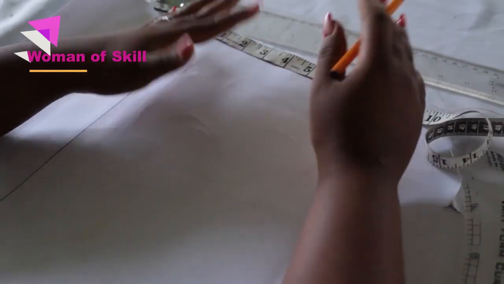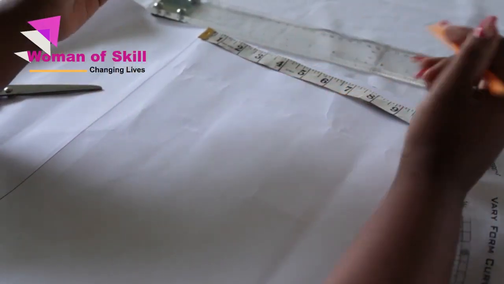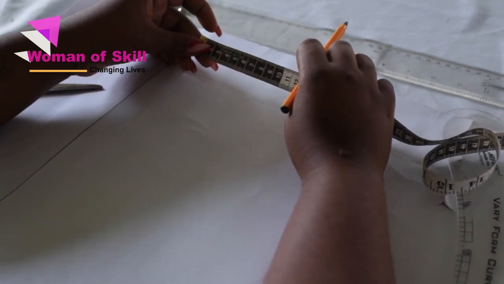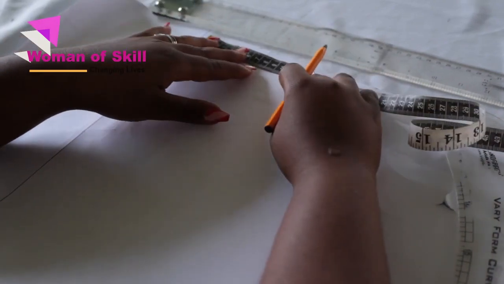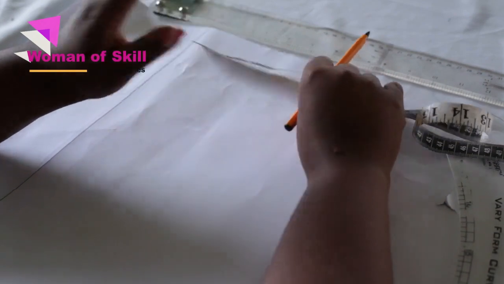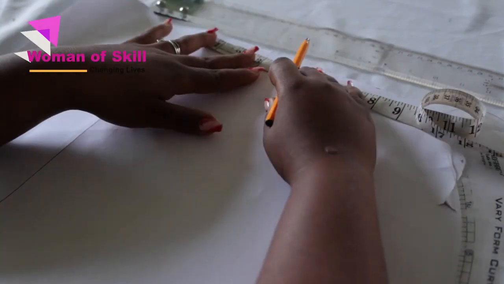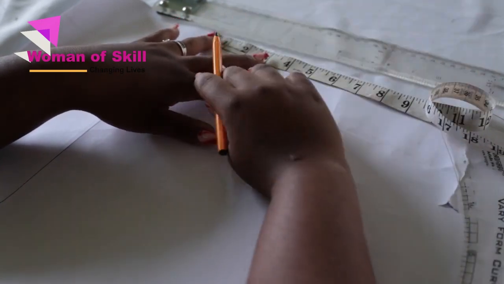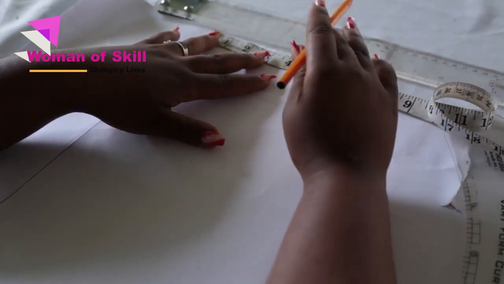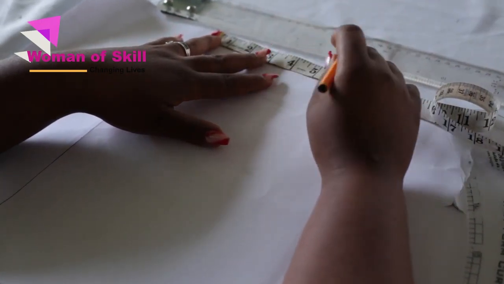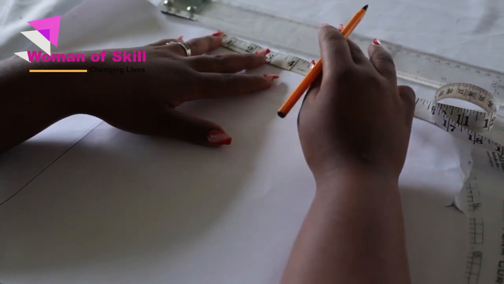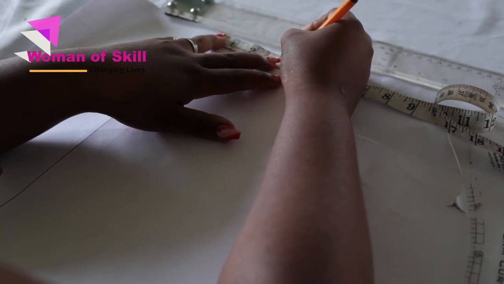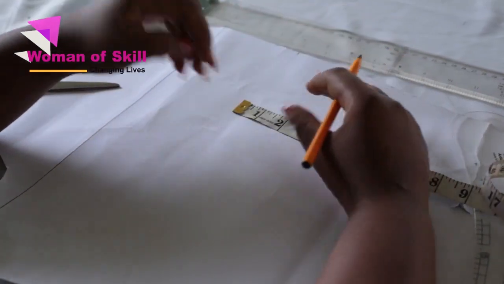Since we're working with the smaller part, we'll use smaller inches. I don't want to confuse you. So we're going to do our shoulder measurements. If our shoulder measurement is 17 divided by 2, we'll find it's 7.5. So if our 7.5 is here, this is our shoulder.